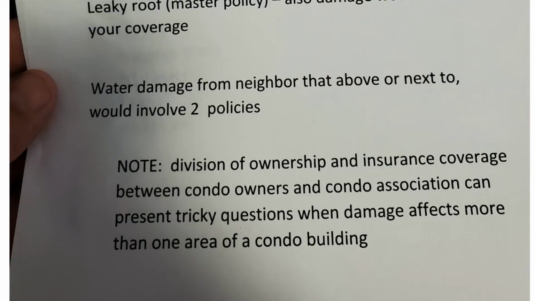Now, for the second example, let's say that water damage came from a condo unit above you or next to you. More often than not, it's usually above you, okay? And let's say it leaks down, you have ceiling damage, again, we're talking about walls, cabinets, you name it, a lot of things could be damaged. How do you go about that? Well, normally you could be dealing with 3 different policies. The condo unit above you, your insurance policy, and then also the master policy.